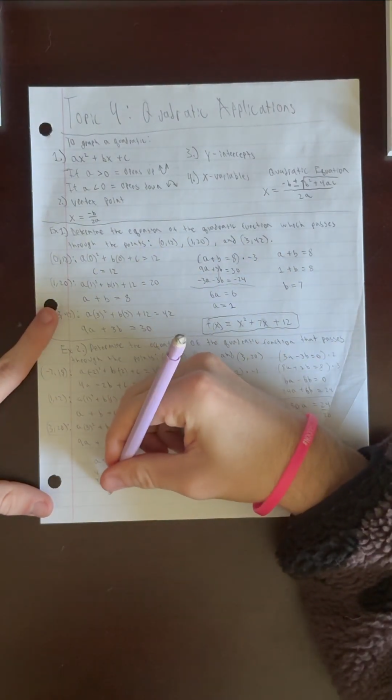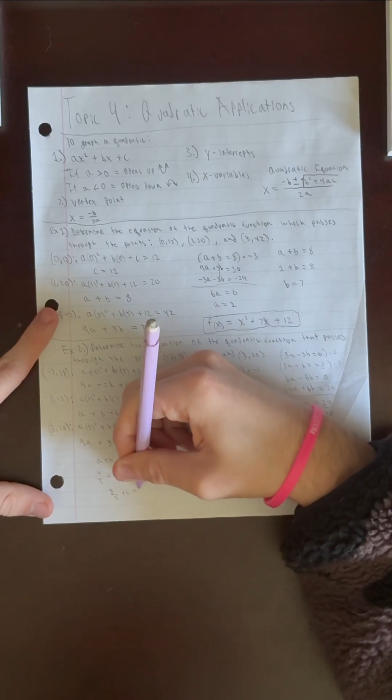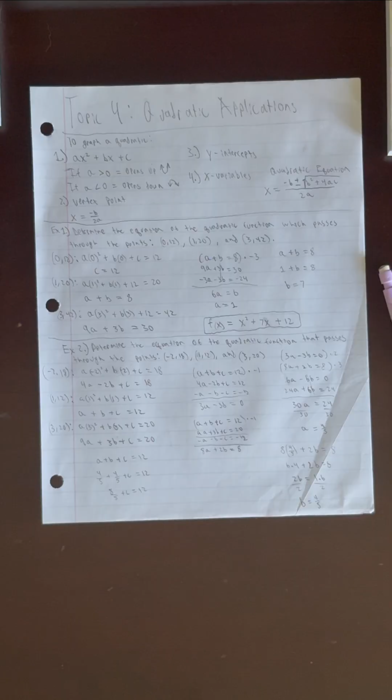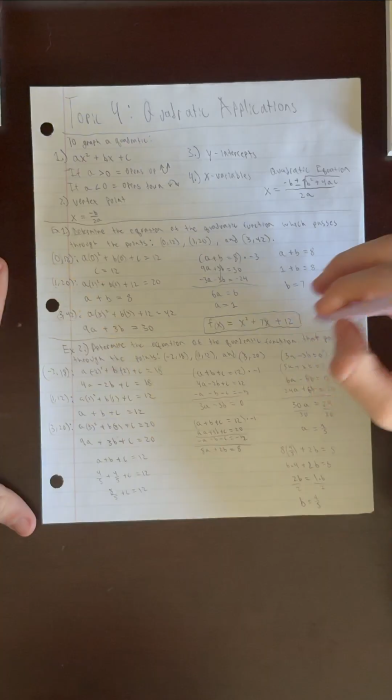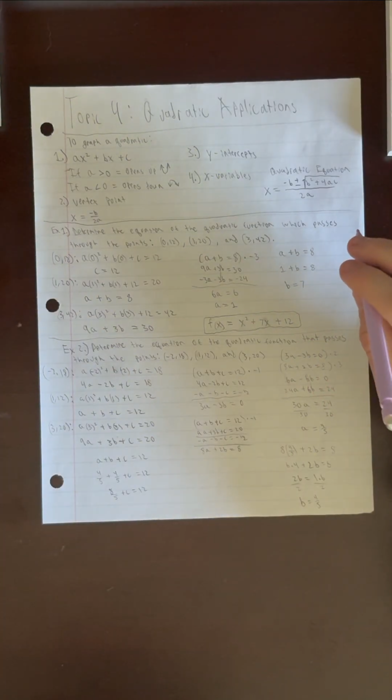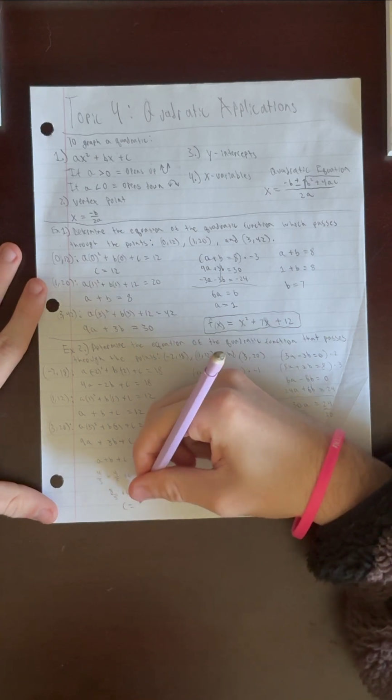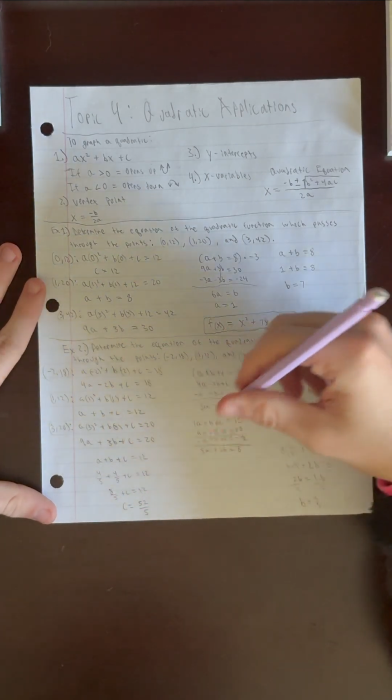So that's 8/5 plus c equals 12. Subtract 8/5 from 12. And it gives us 52/5. C is equal to 52 divided by 5.